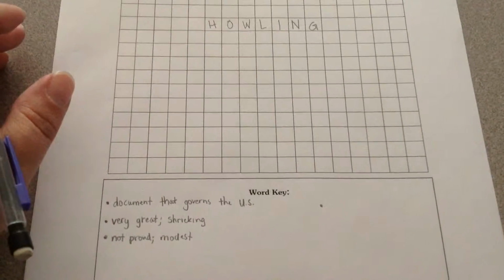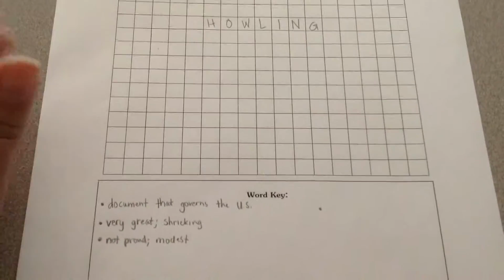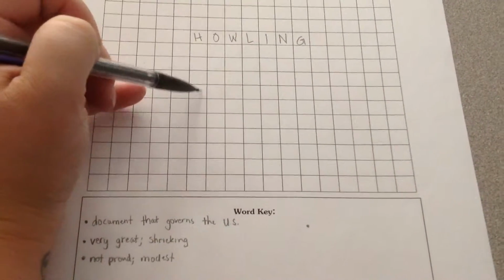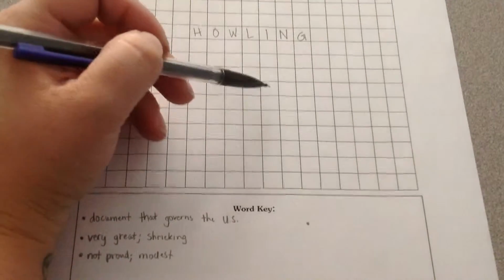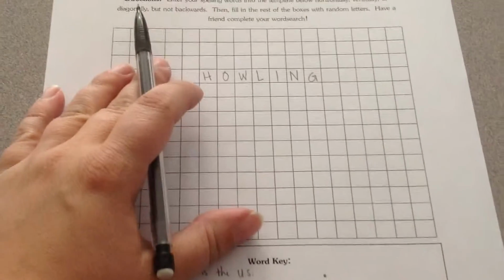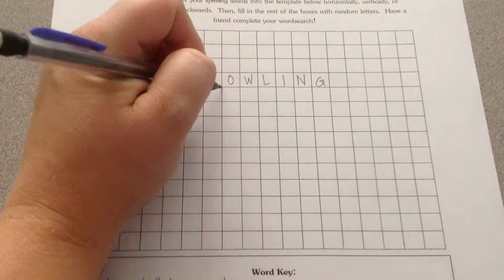Another word I have is not proud or modest, which means humble. I can do two things. I can make this H, and I can go down for humble, or I can even go diagonal for humble, or I can start a completely new one. I'm going to go diagonal from howling with humble. So diagonal means that my corners touch.